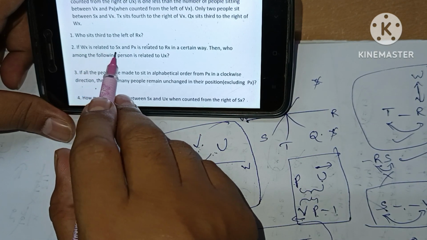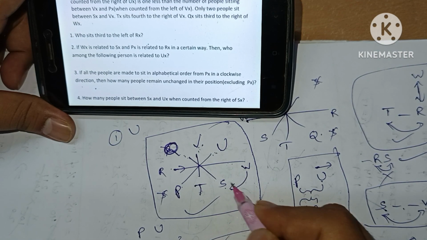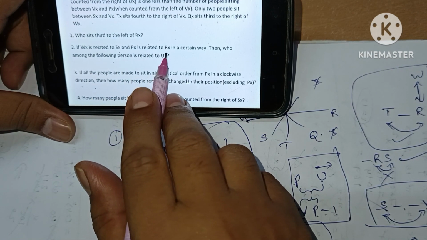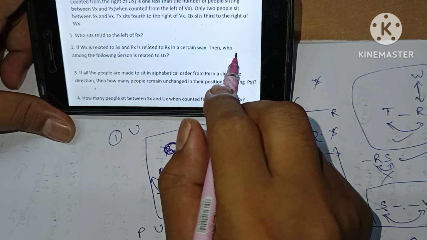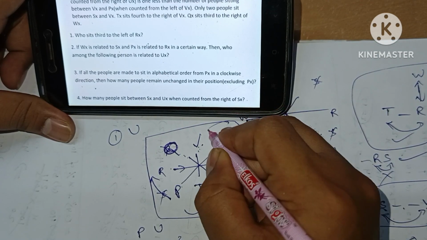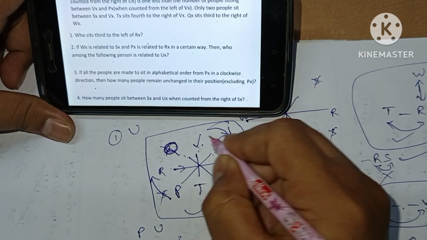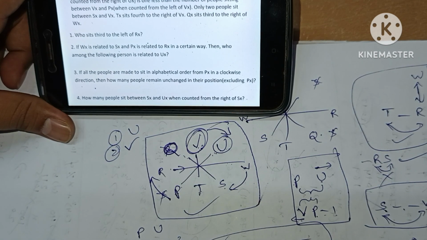If W is related to S, W is related to S on the left side. P is related to R, P is on R's left side. Then who among the following is related to U? Means V's left side must be U, so the answer will be V. Second one answer is V.